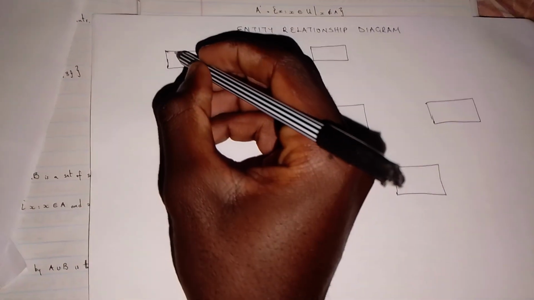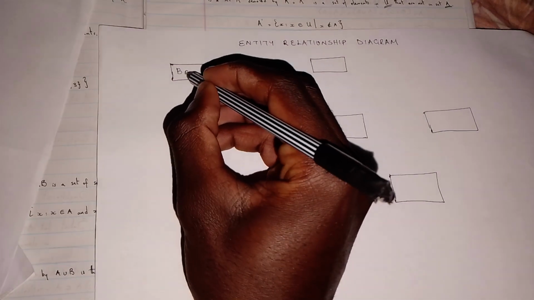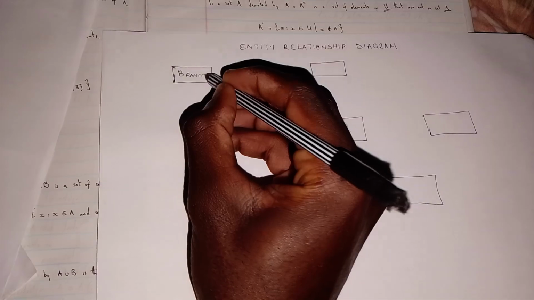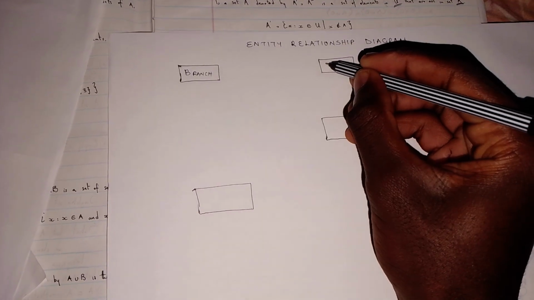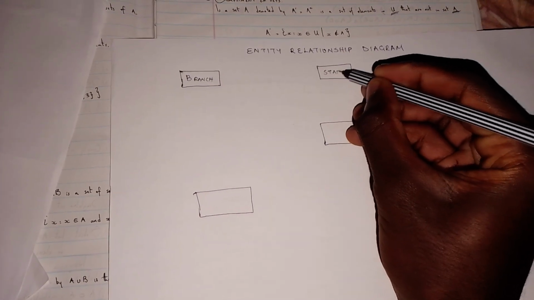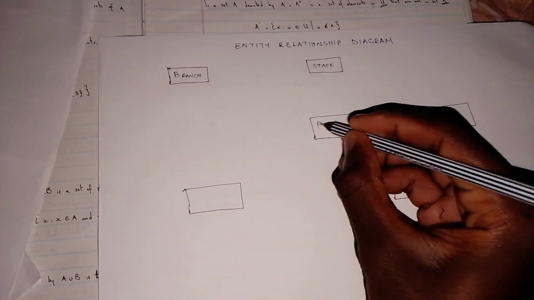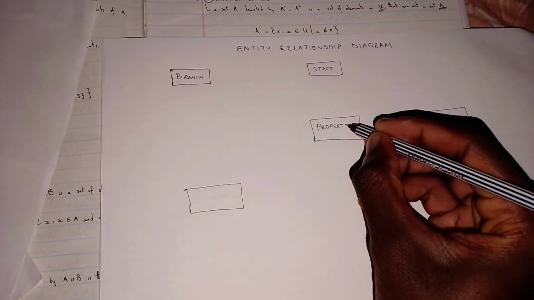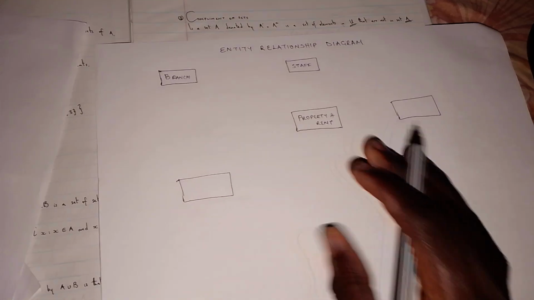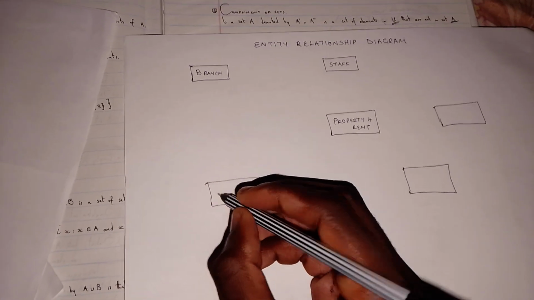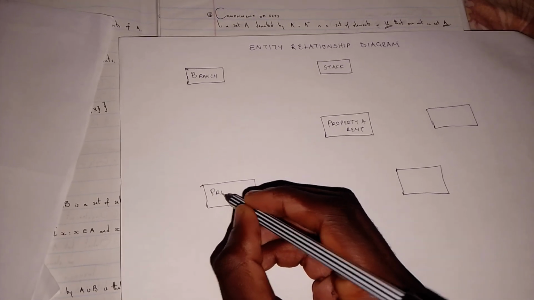So let's say we have branch in here, and then we have staff there. We're calling these entities. Then we have property, property for rent in here, and then we have private owners.